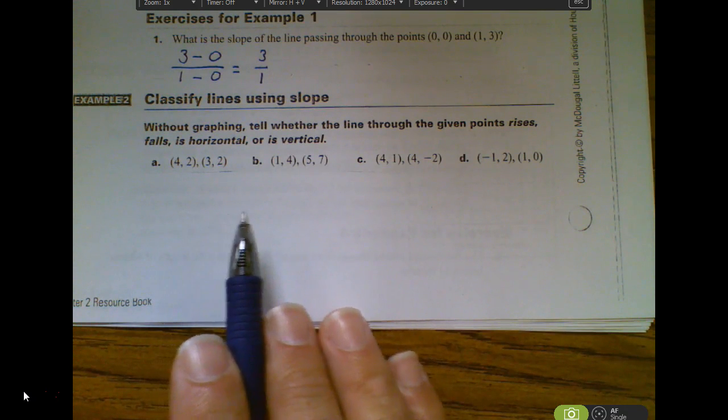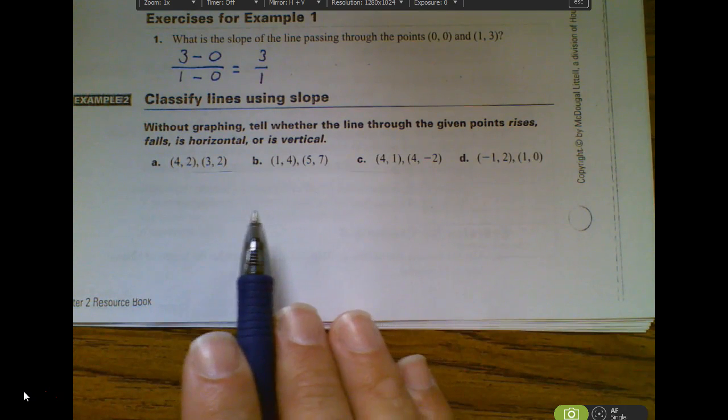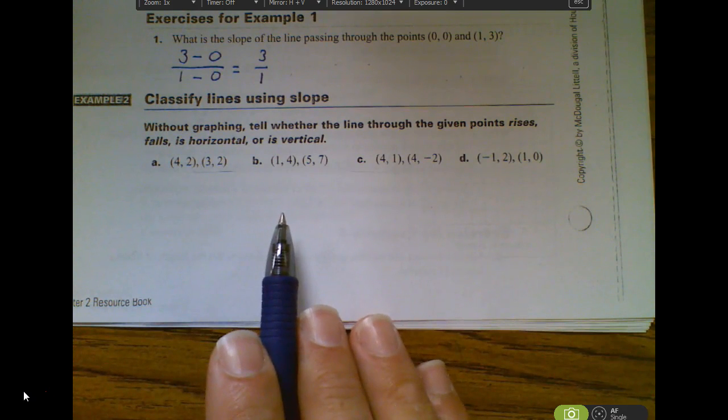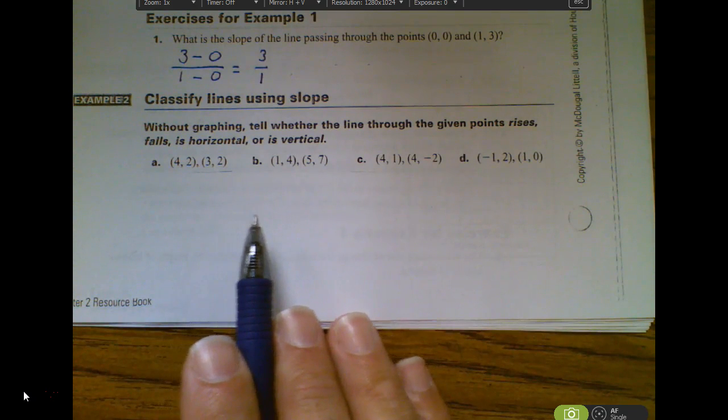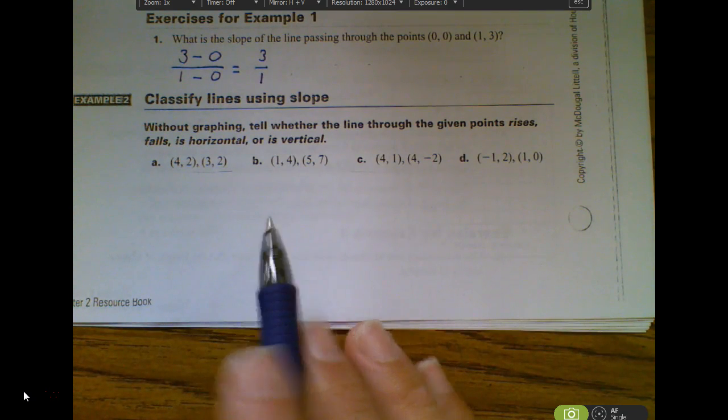Think of it as like a ski slope, right? If there was no slope to it, you would be standing on flat ground. You would be standing still. You're not moving forward or backwards. So a 0 slope is a horizontal line.